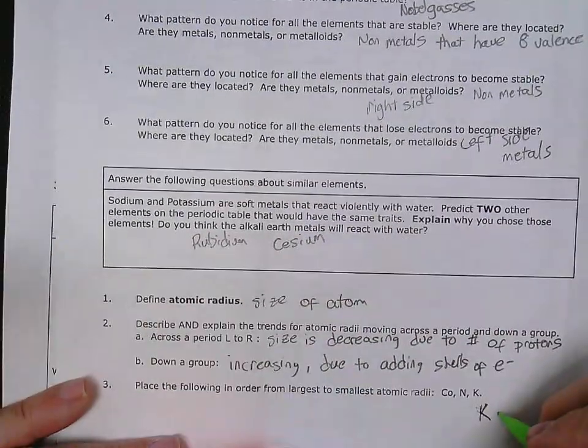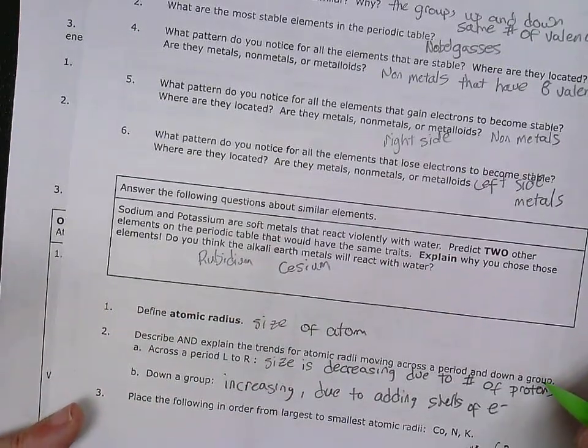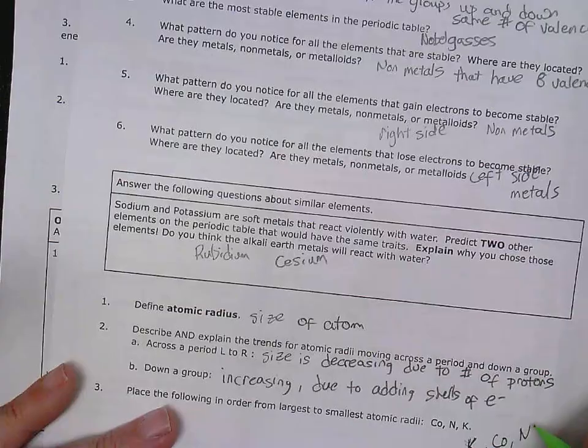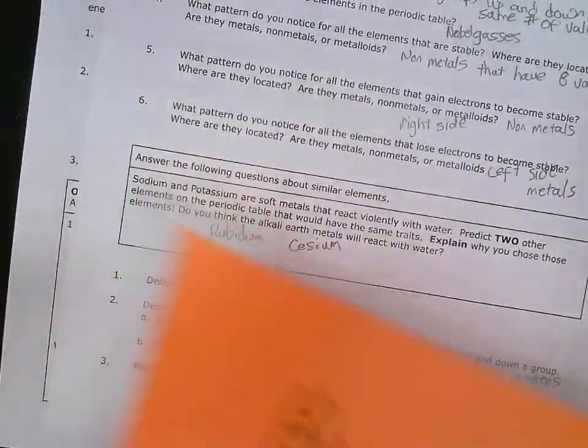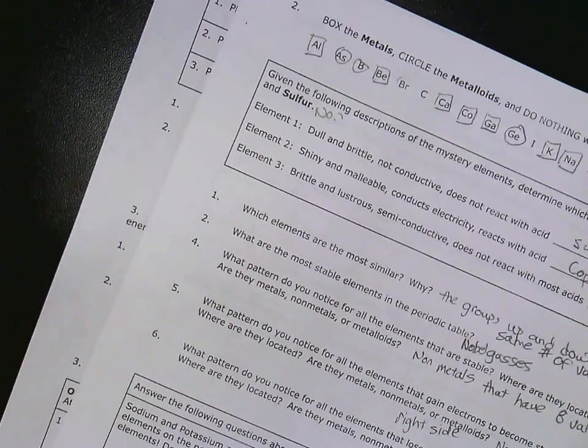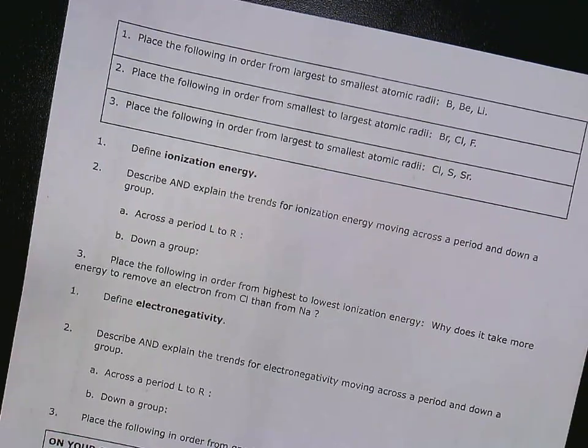and then cobalt, and then nitrogen, which only has 2 shells. 2 shells, and then the other 2 things have 3 shells. So no problem there. Carrying on. Oh, that's the end of page 2. Let's go to page 3.